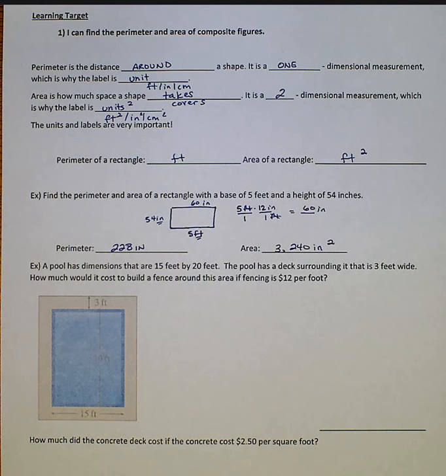Alright, so make sure you pay attention to the units and make sure you pay attention to labeling your units. Those are both very important.